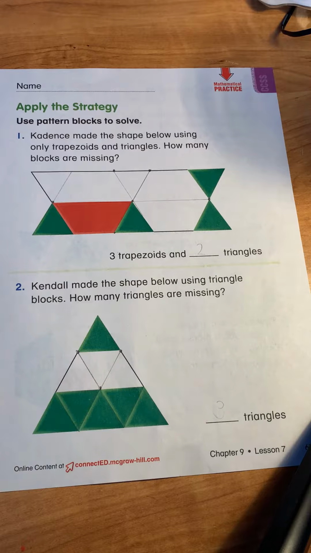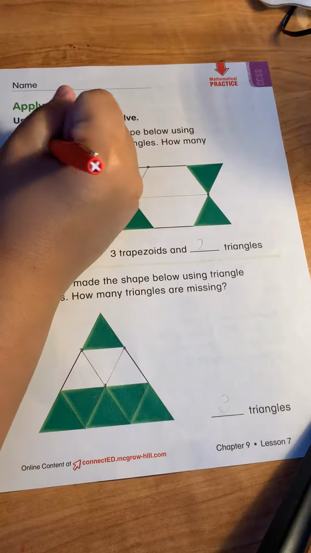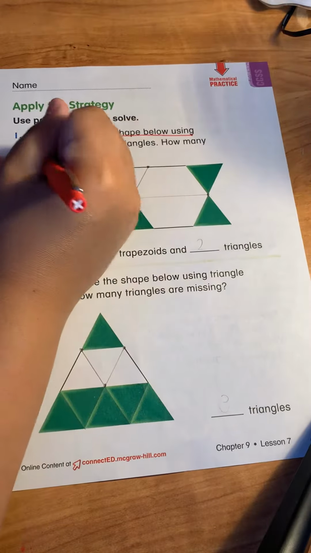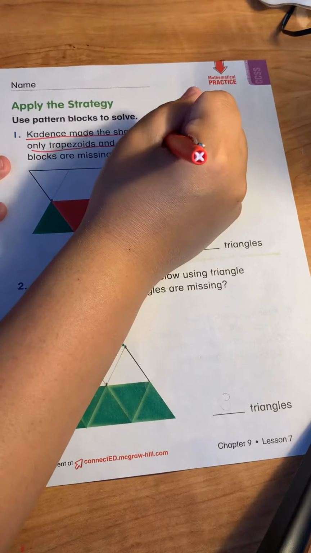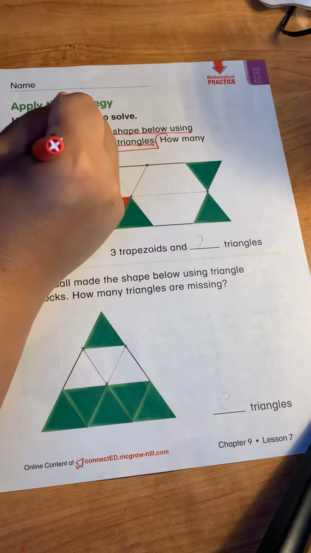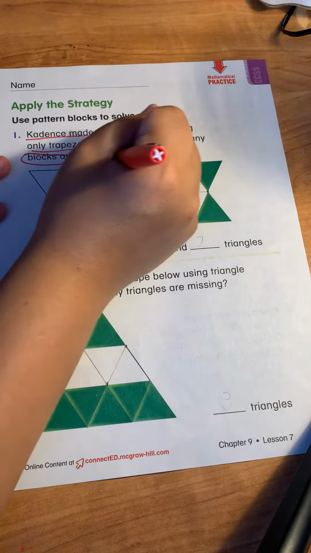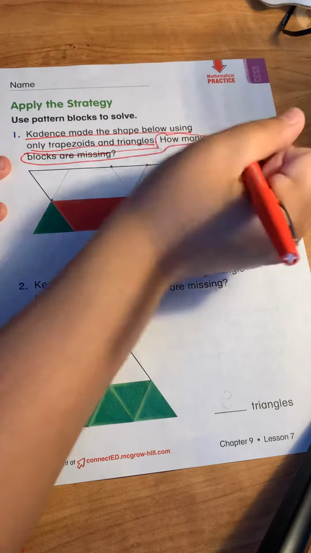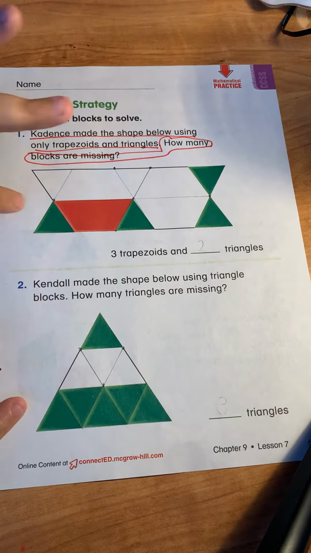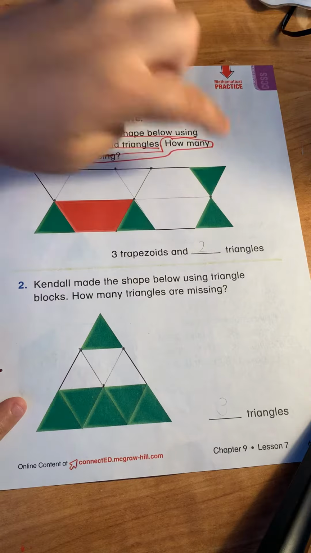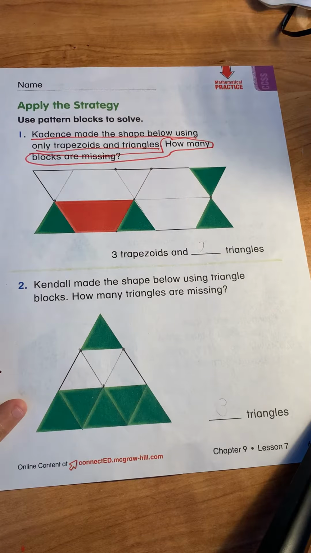So I know that Cadence made the shape below only using 2 shapes. And those 2 shapes are triangles and trapezoids. So I will underline that. And I need to find how many blocks are missing. So I'm not going to underline it, but I'm going to circle it. And that was a terrible circle. Okay, so now, as you can see here, this shape only has triangles and trapezoids, right? So we need to find out which shapes are missing.